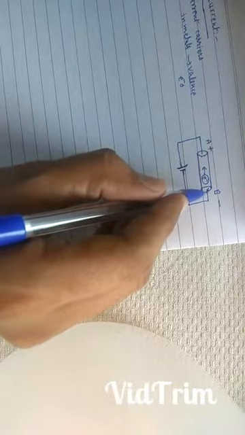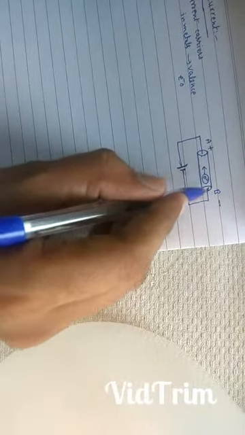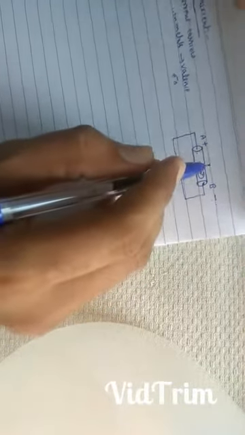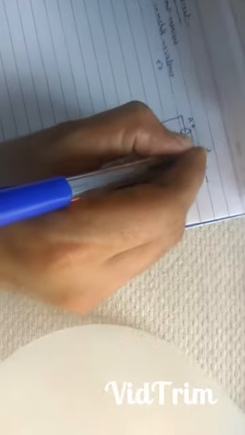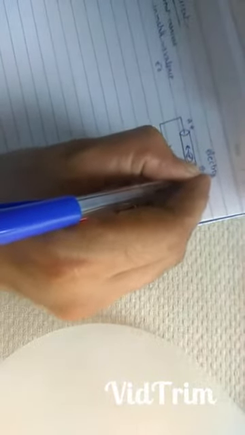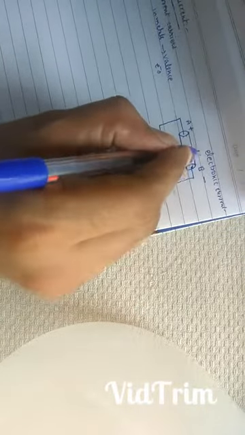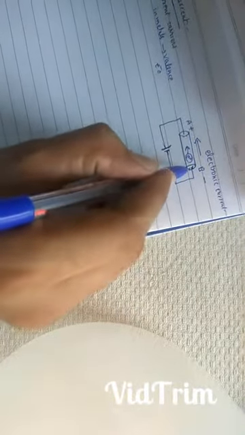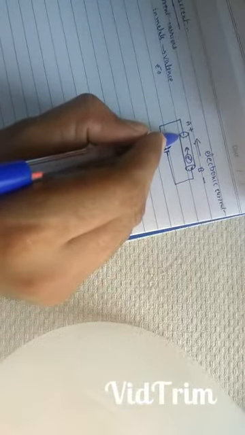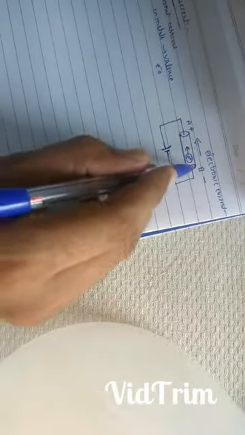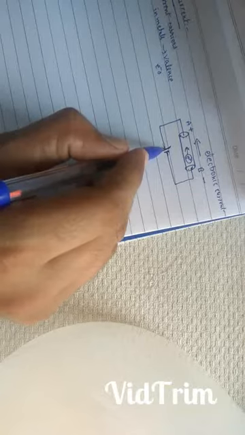Therefore, they are said to form an electronic current, which flows from B to A, from lower potential to higher potential, because negative potential is lower and positive potential is higher.